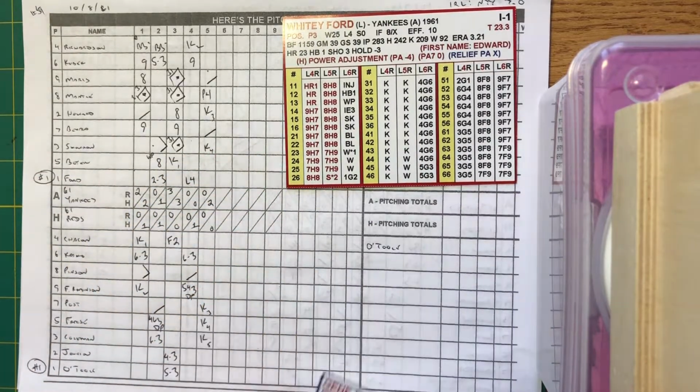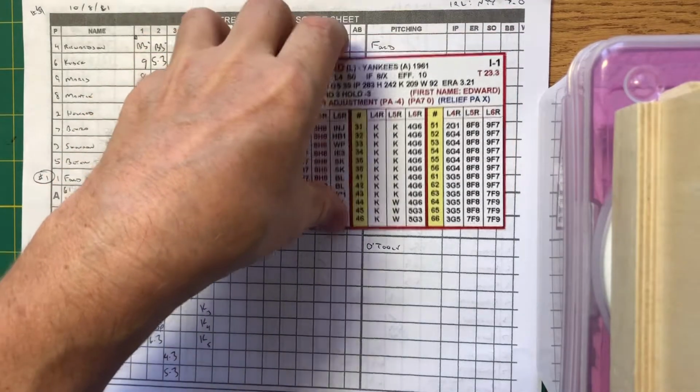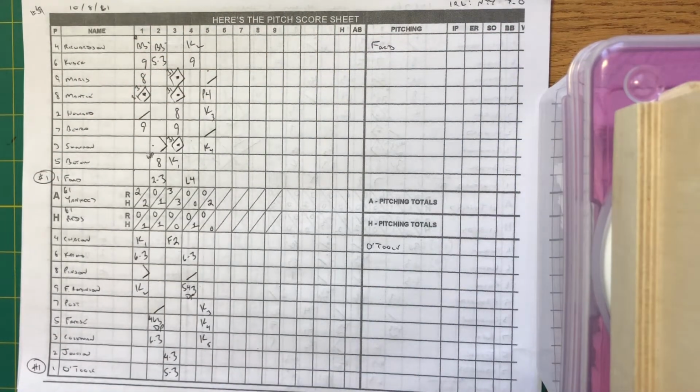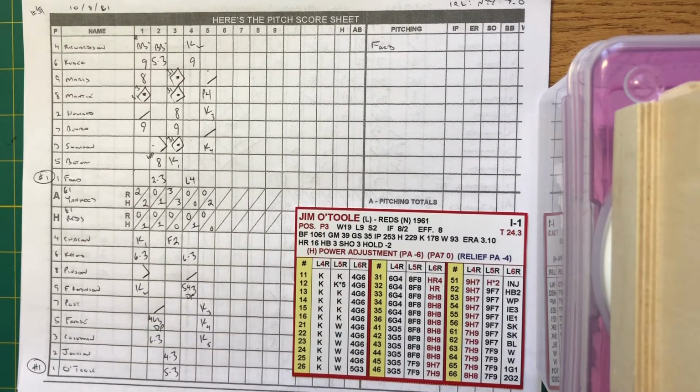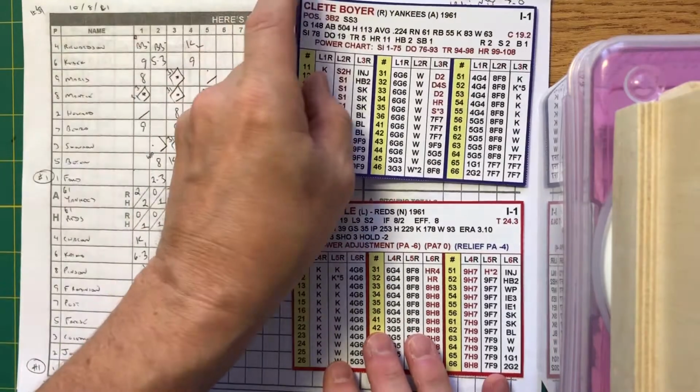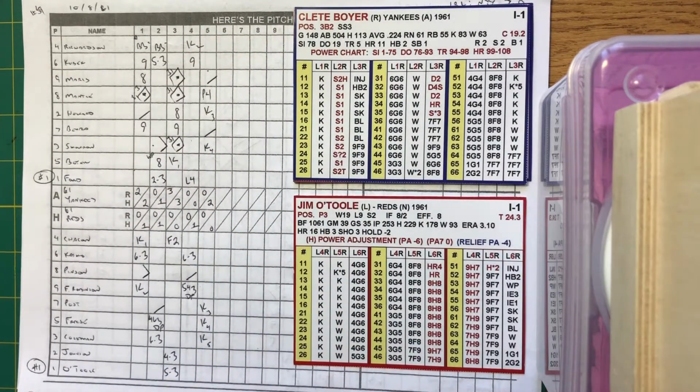We go to inning number 6. The Yankees are looking good to get their 3rd win of the series. They lead 5-0. O'Toole is due up second in the bottom of the 6th, so this is going to be it for him. Boyer, 0 for 2, the pitch from Jim O'Toole.